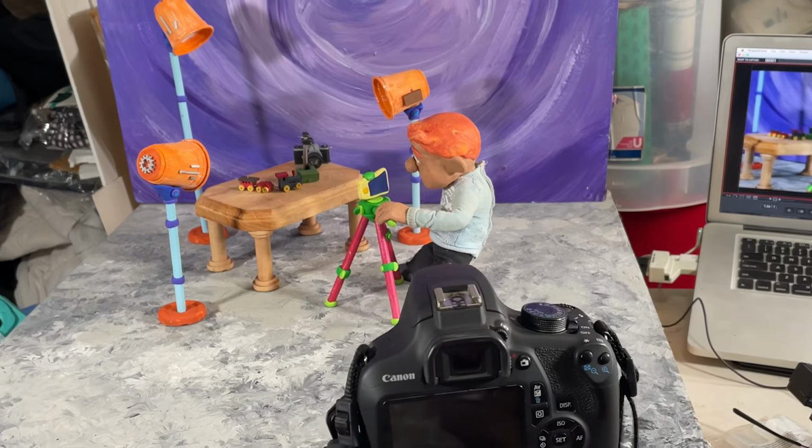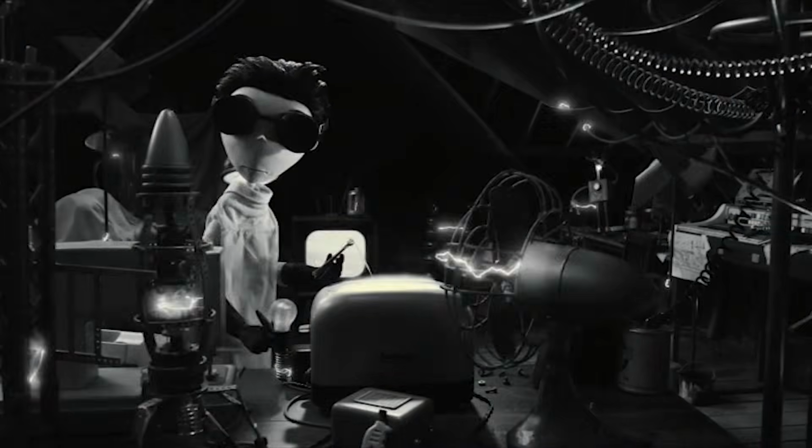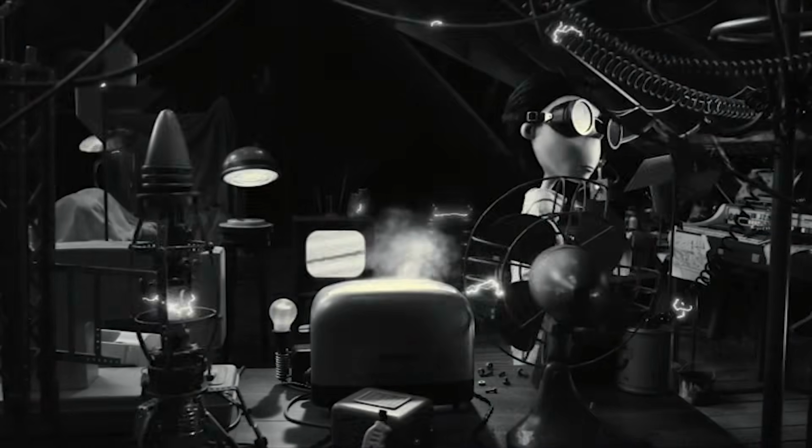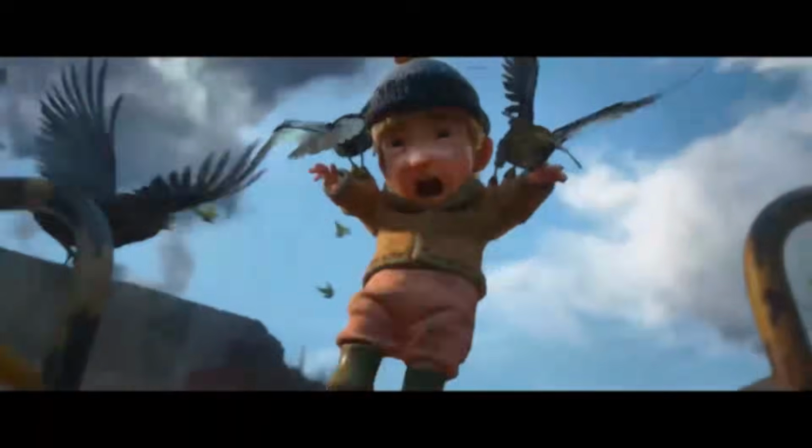Meanwhile, as you set up your shots for your films, just consider how these techniques of cinematography can enhance the visual impact of your project.